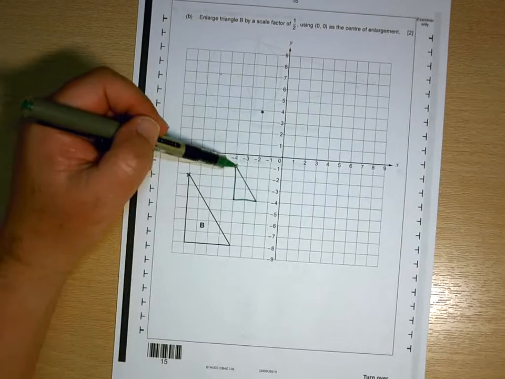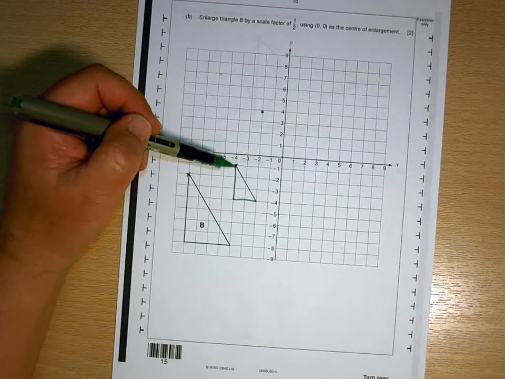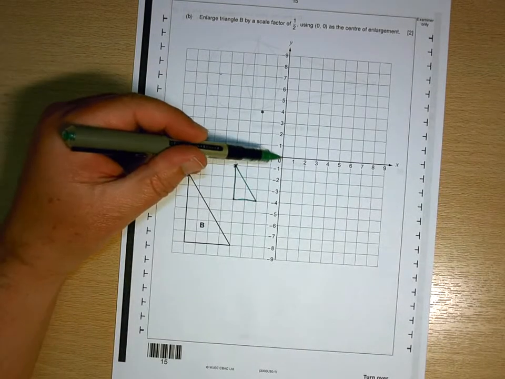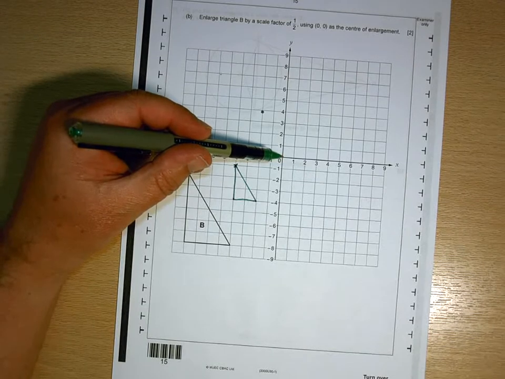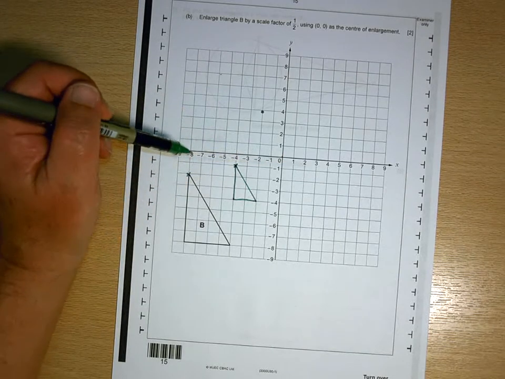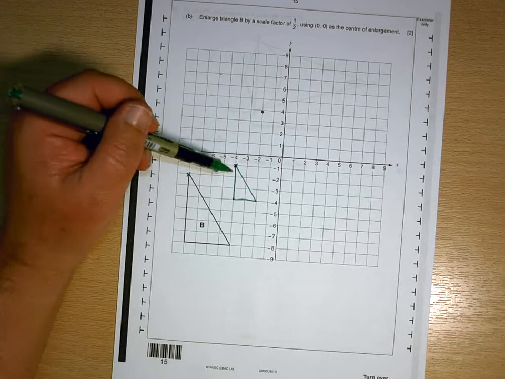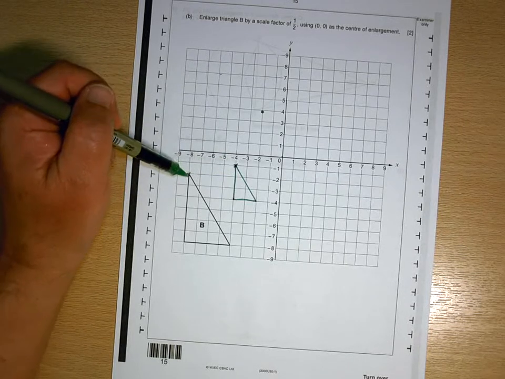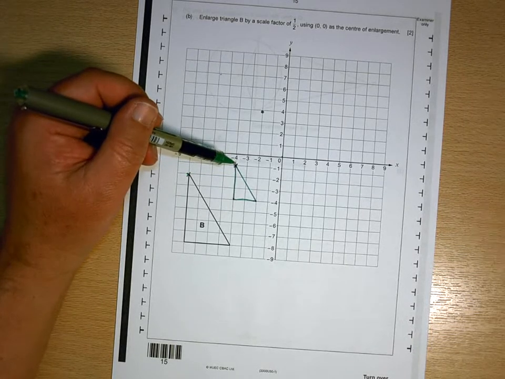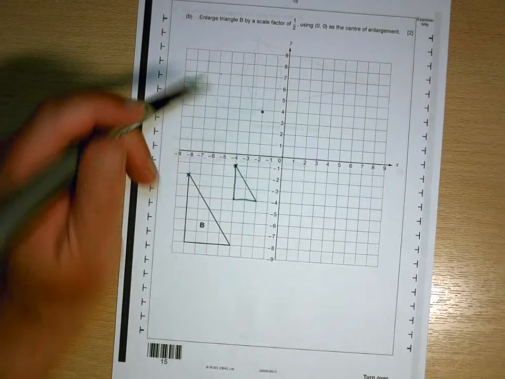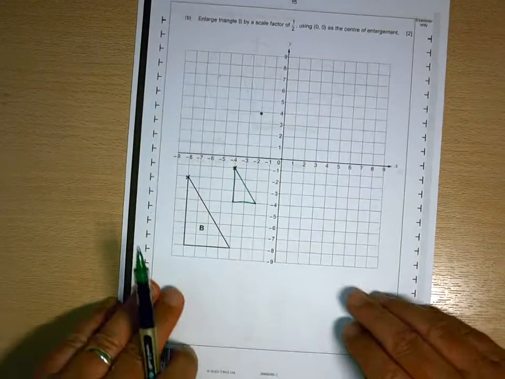So you do locate one vertex from the centre of enlargement to the original and half it to find out the position of that corresponding vertex in the reduction, and then half everything from there.